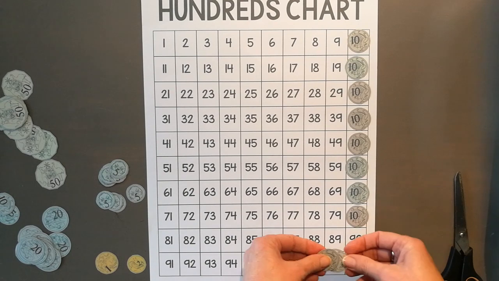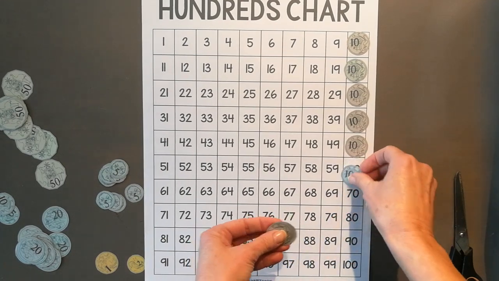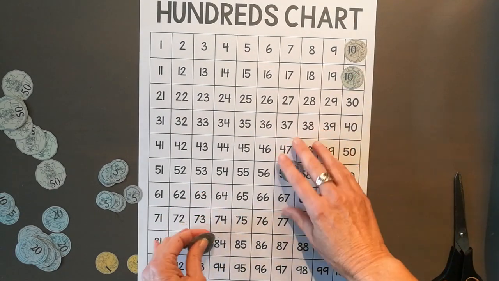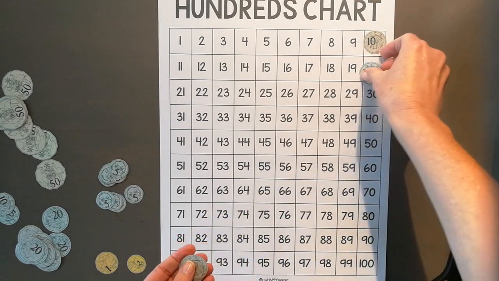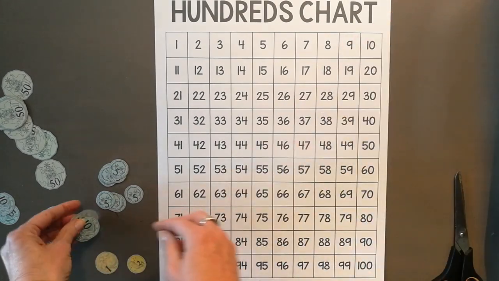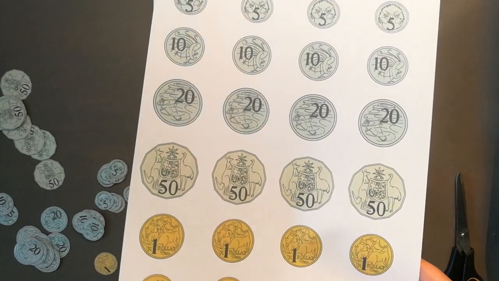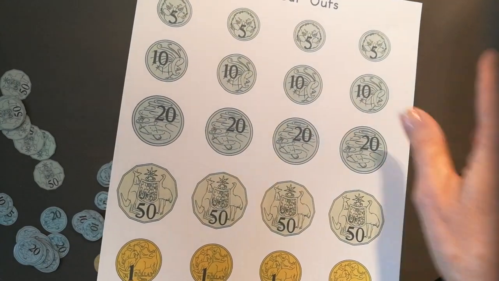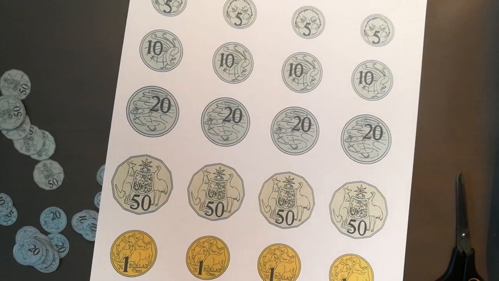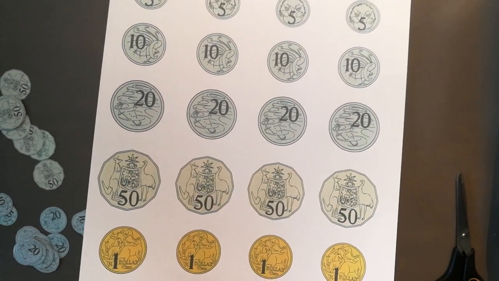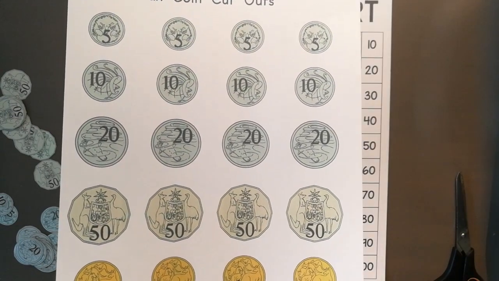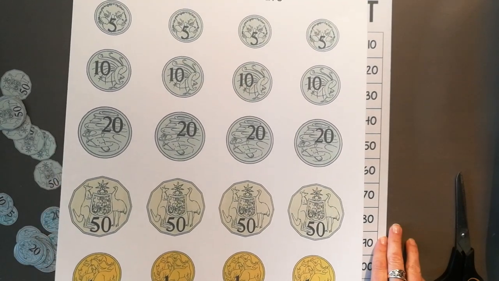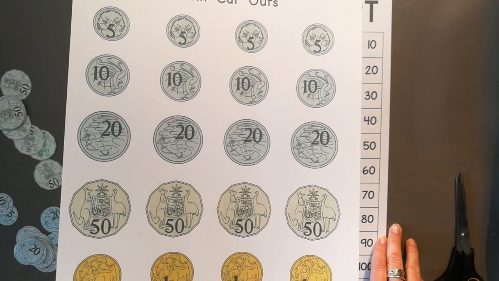I wonder, can we do it with any of the others? Well, I'm not going to do that for you just now. I want you to pause the video and see if you can do any more with the other coins that you have. So if you've got one of these sheets, or if you've got coins in your classroom or at home, I'd like to see if you've got lots of the same of one. You might have lots of 20s, or you might have lots of 50s. See how many that you will be able to count onto your hundreds chart. The bigger the number, maybe the trickier it gets. You have to think very carefully.